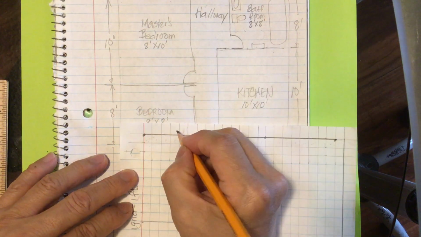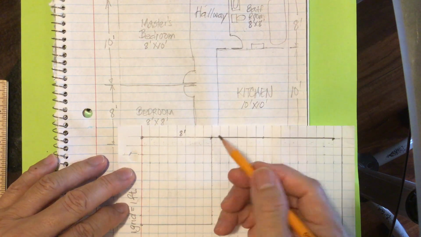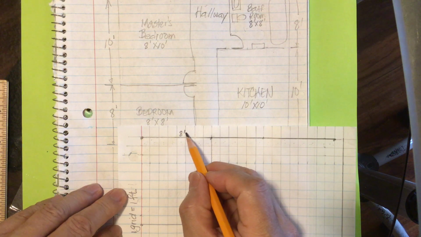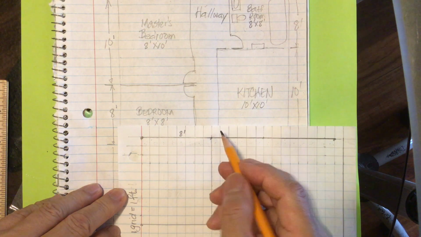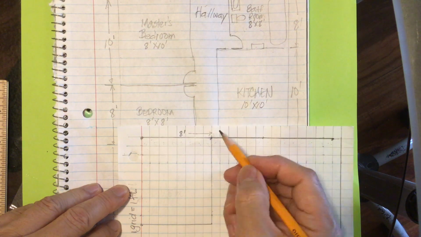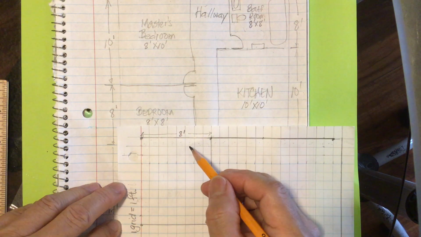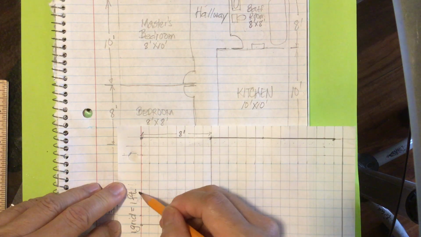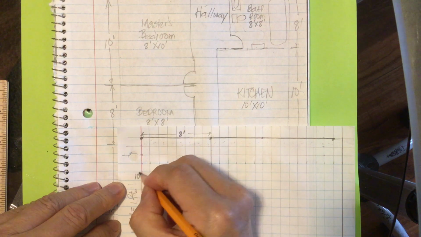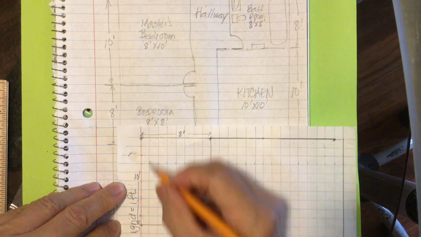So this is 8 feet. From class you also learned that this is the symbol for feet. All you need to do is draw a line or an arrow that indicates that this side of the room is 8 feet. In the same way, on this side here, it's going to be 10 feet, so I draw an arrow.